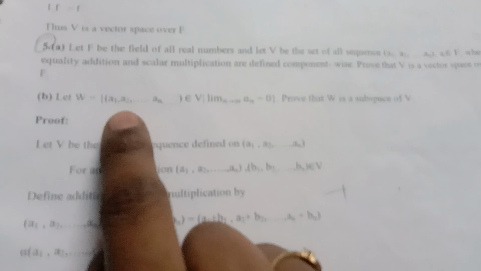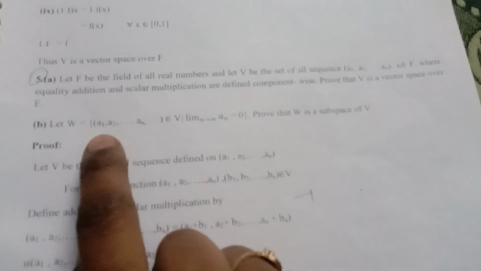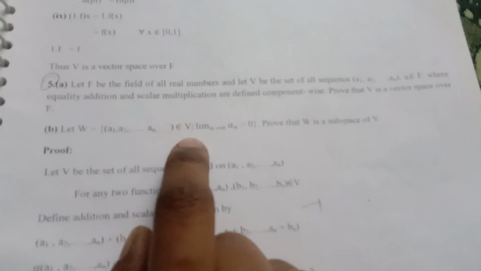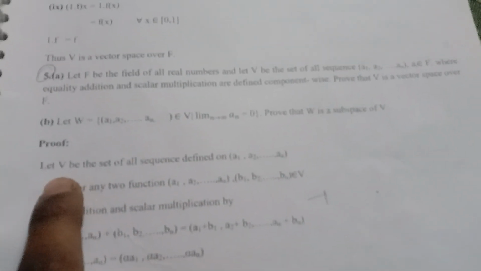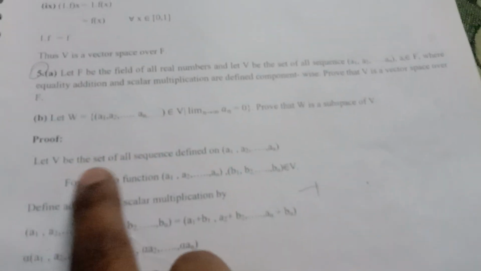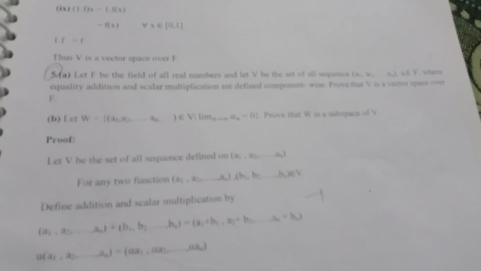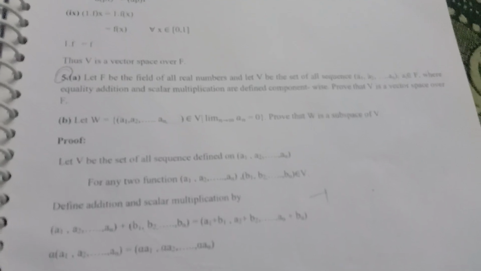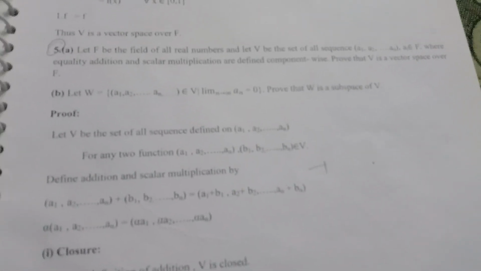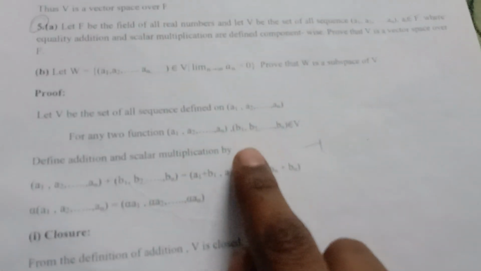So here F is a field and V is a set of sequences. We have to prove that V is a vector space over the field. Let us assume that W equals (a1, a2, ..., an) belongs to V. V is the set of sequences defined as (a1, ..., an). We take two functions because there are addition and multiplication operations, so we consider two elements in V. They consist of two sequences, that means (a1, ..., an) and (b1, ..., bn).